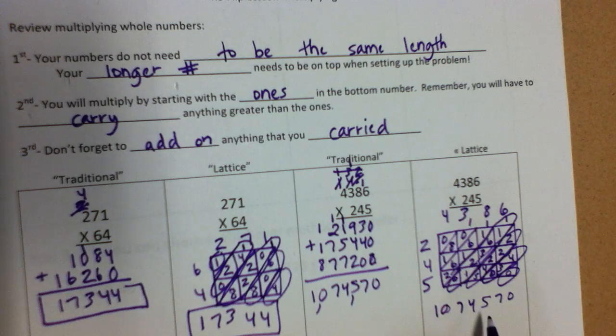Same answer, 2 different ways. And I just put my comma in the wrong spot.